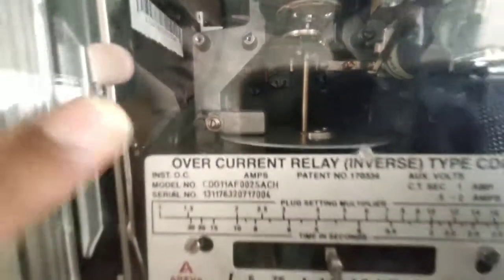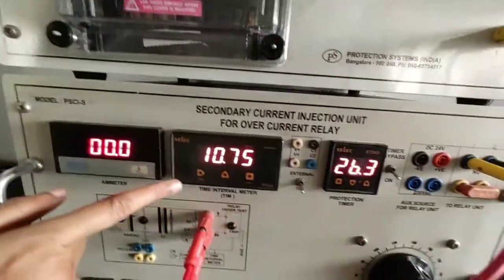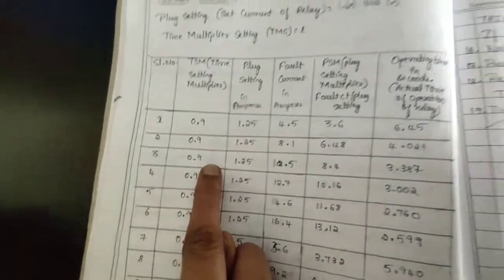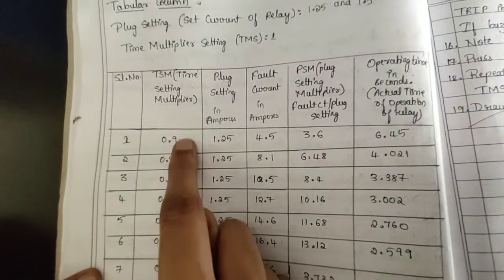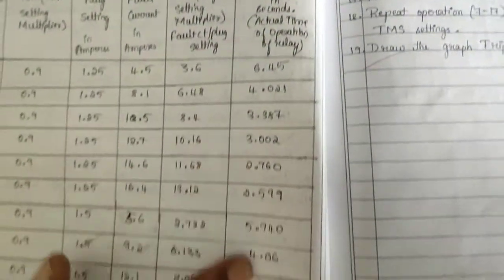Before going to the next trial, ensure that the disk is at rest, and again inject a higher current for the second trial. That will be displayed in the ammeter, and note down the corresponding trip time. The table will look like this. The TSM we have selected in our explanation is 1. Here it is for 0.9, and the flux setting is 1.25. The corresponding fault current will be noted down, and the operating time for that will be recorded like this.